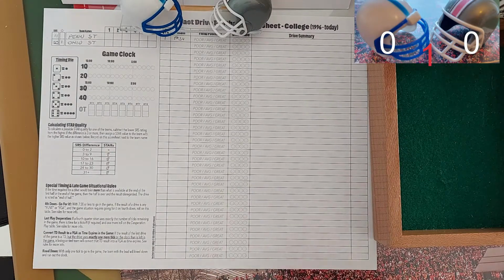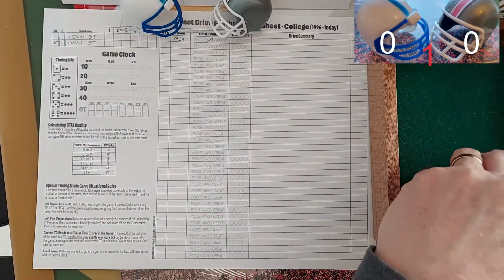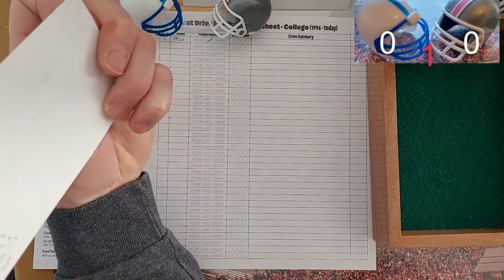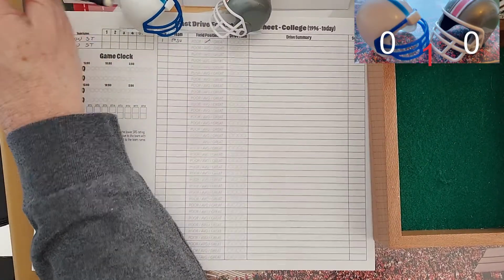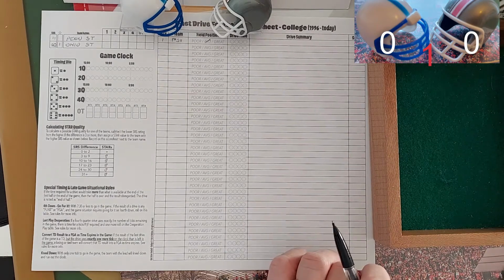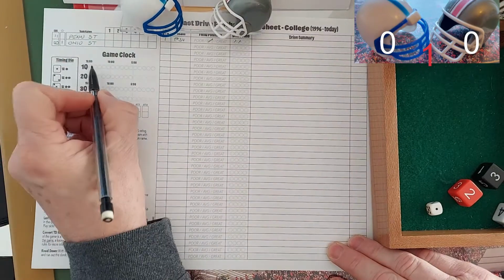All right, here's the kick. And 54 is average field position for Penn State. Their offense comes out onto the field. They are coached by James Franklin, and Clifford is the quarterback, had an outstanding game in the game-winning drive game. Here's the roll for Penn State's drive. 2 is 2 clicks off the clock.